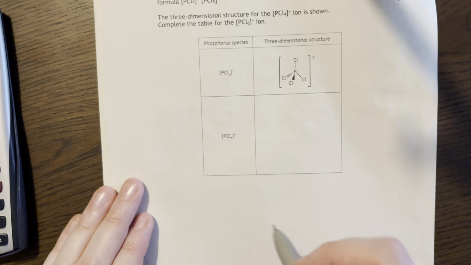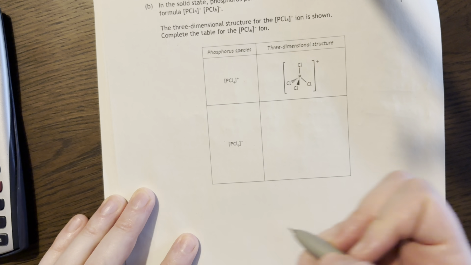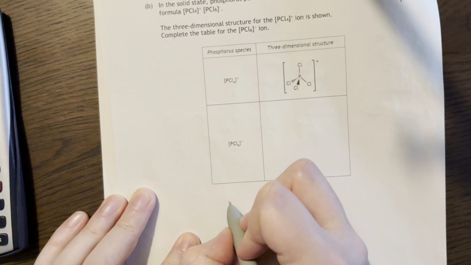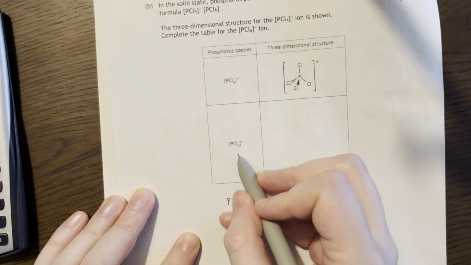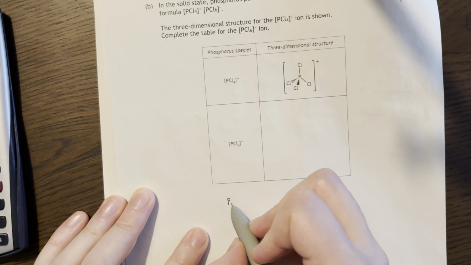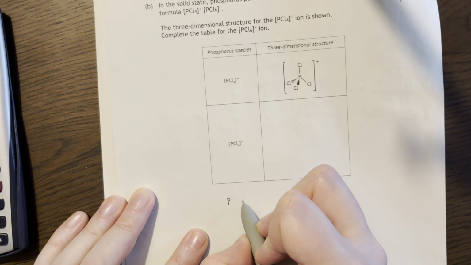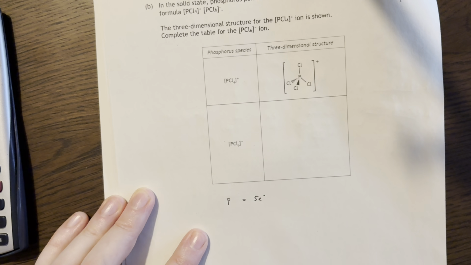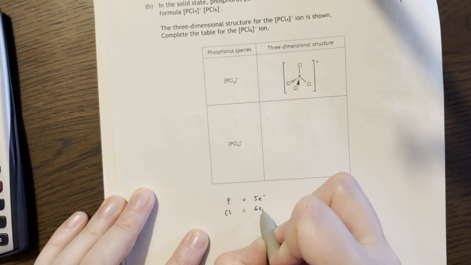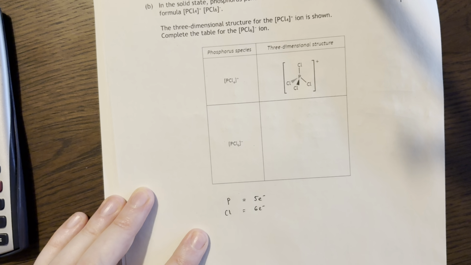In this, I'm going to show you how we arrive at that answer technically, but I'm going to do some VSEPR. So just as a reminder, for valence shell electron repulsion, we're doing the central atom and how many valence electrons that contributes. Phosphorus is in group 5, so that's 5 electrons. For each ligand, we count 1 electron, so we get 6 chlorines, 6 electrons. We've got a negative charge, so it's an extra electron.